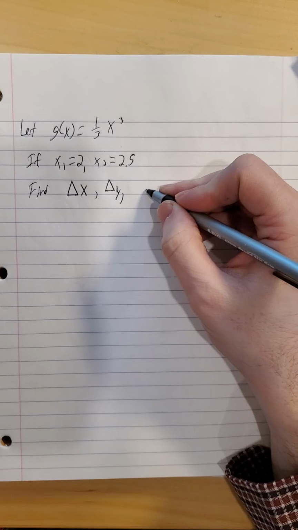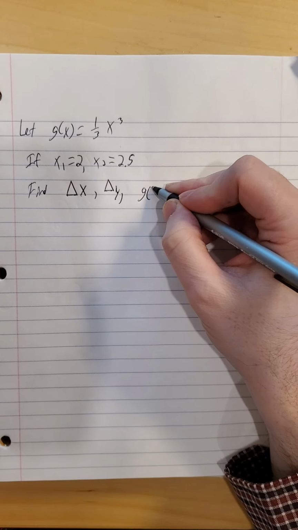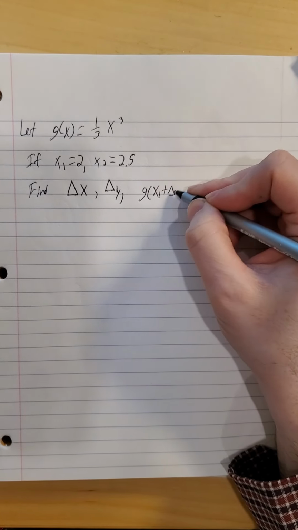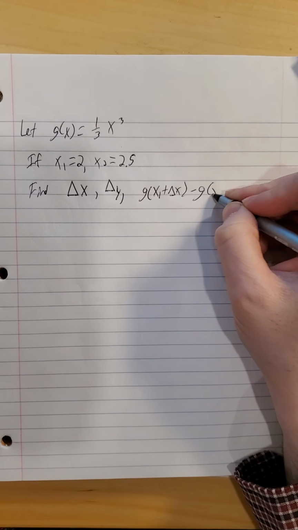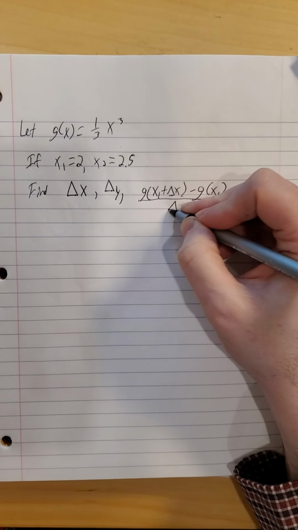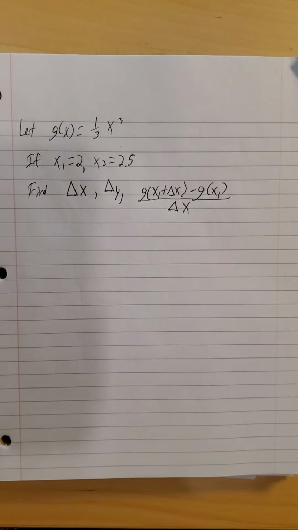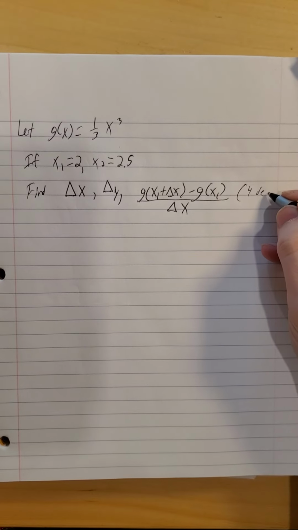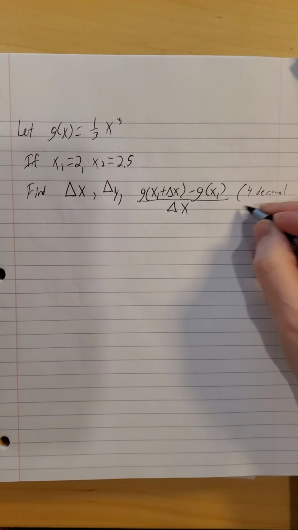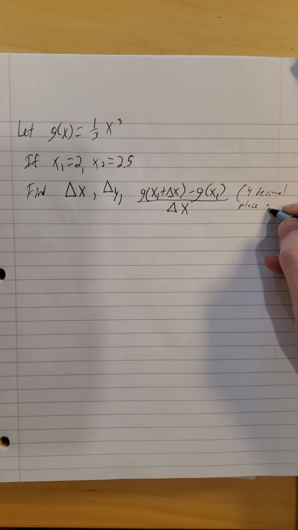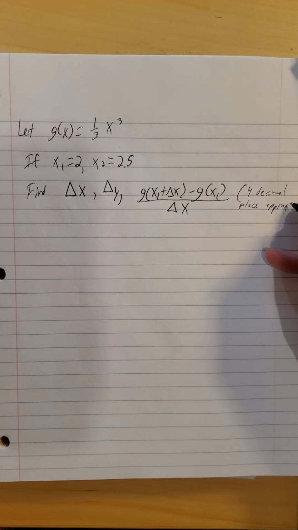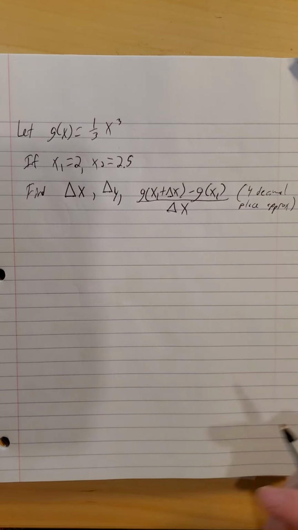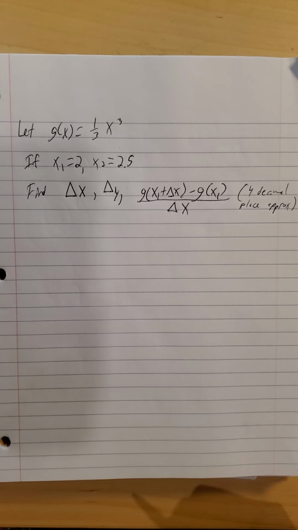Delta y, g of x sub 1 plus delta x minus g of x sub 1 over delta x. And on this one, try a 4 decimal place approximation. In other words, the 10,000ths place. So go ahead and pause the video, give that a spin, and unpause it when you're done.